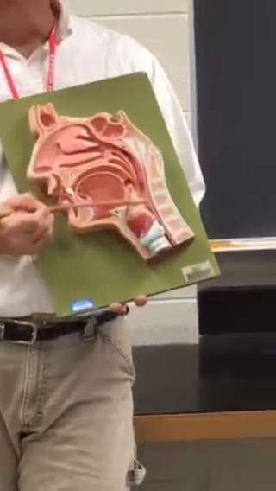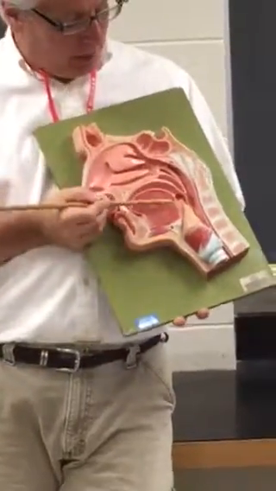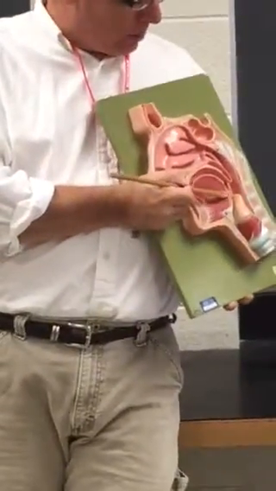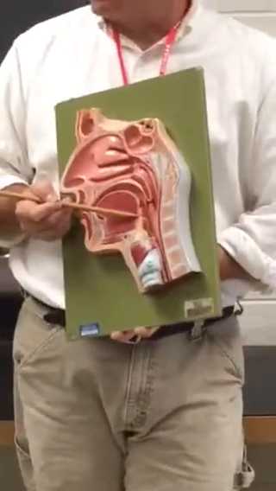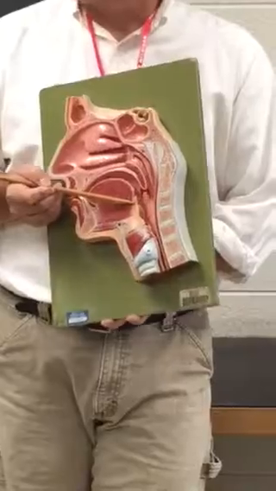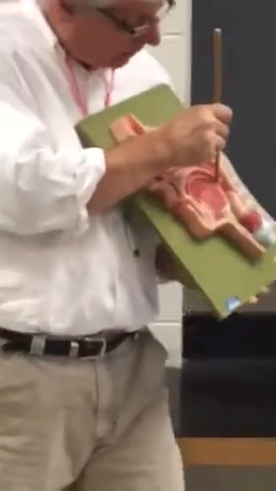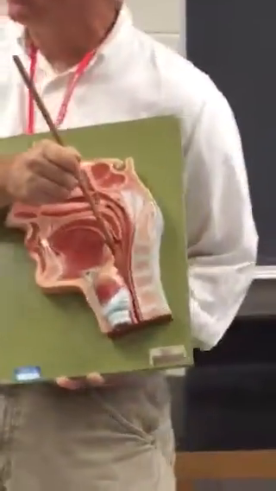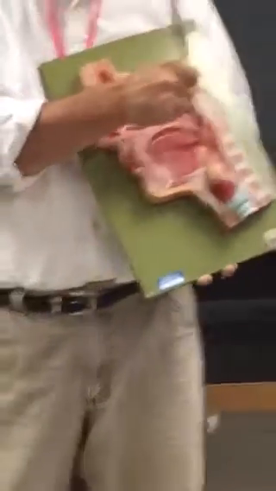is the oropharynx. Oropharynx. And in the oropharynx, we have right here, I'm pointing at it, the tip of the probe is pointing at it, that is the lingual tonsil. That's the second of three tonsils you guys have to know. Right there, if I can keep the probe on it, that is the palatine tonsil. That's the third tonsil you guys have to know. The palatine tonsil.